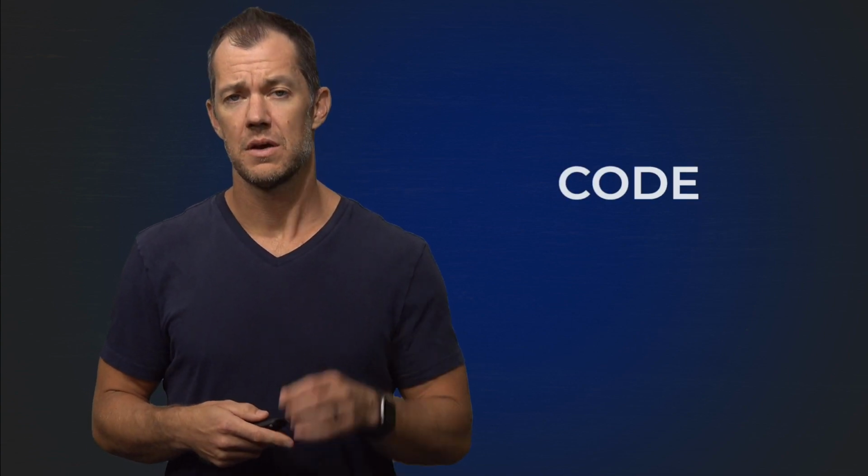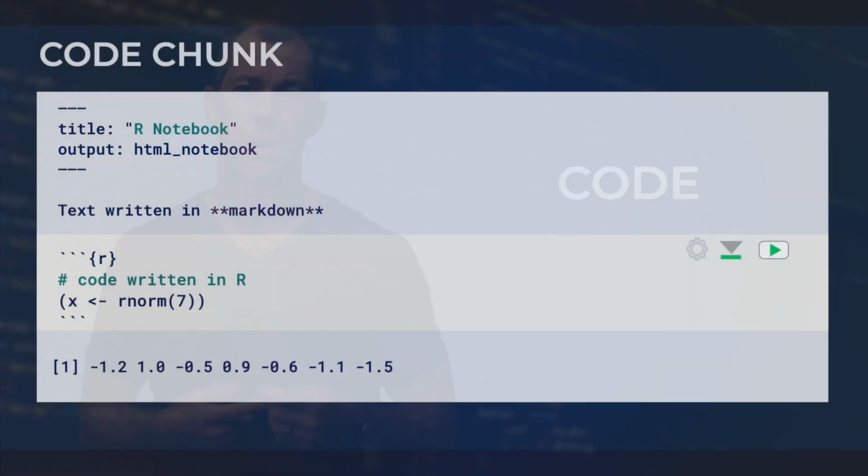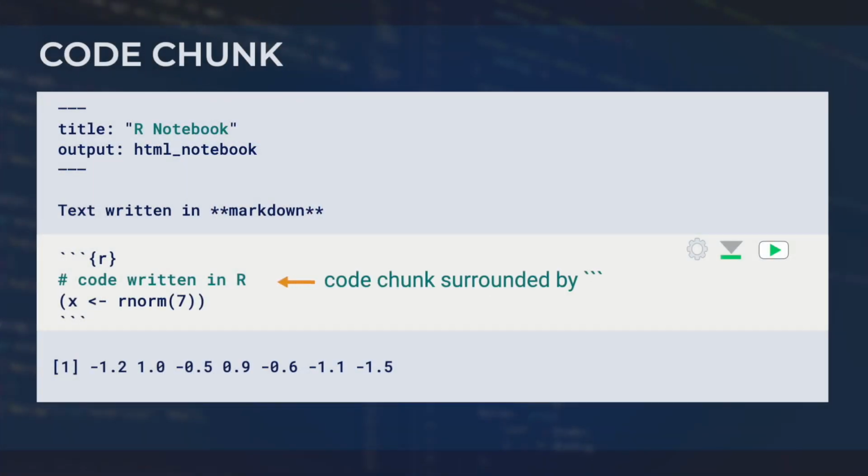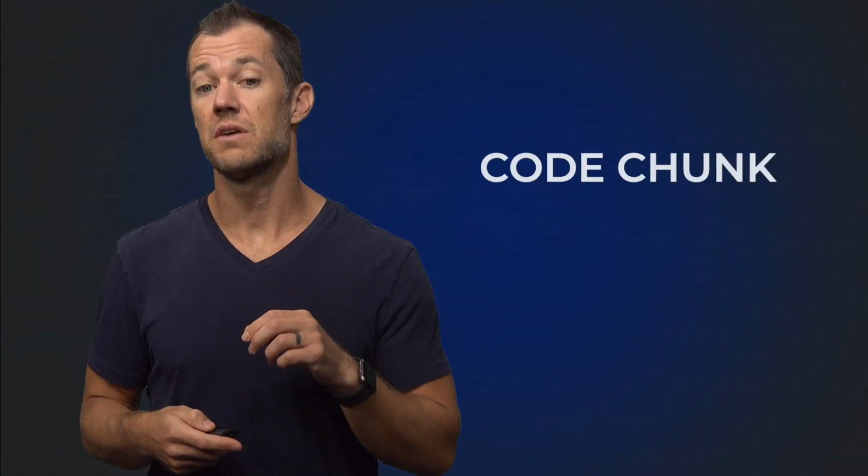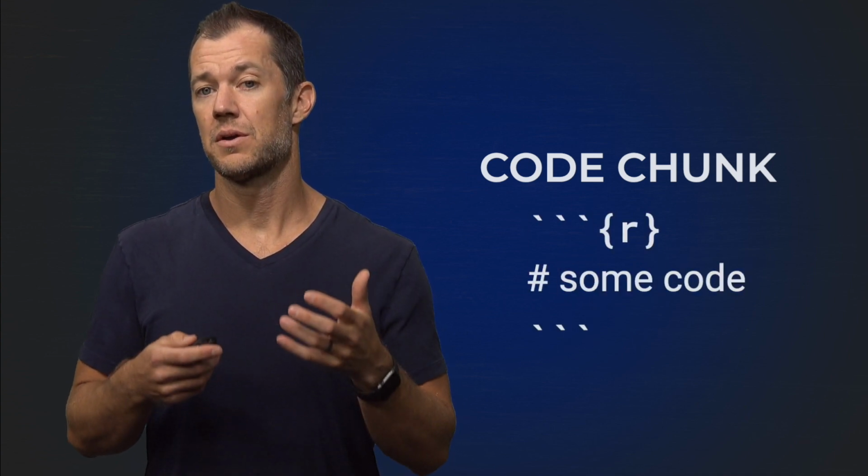So text is one element of our R Markdown document, but code is another one. If we dive in a little bit deeper now, our code chunk is going to be separated by these 3 backticks on one end and 3 backticks on the other end. This is how RStudio knows that this is a code chunk. What we can then do is insert a chunk of R code that is going to run when we knit our document.